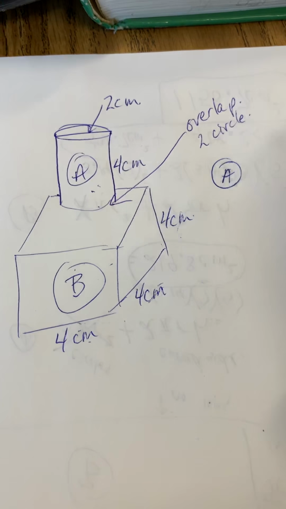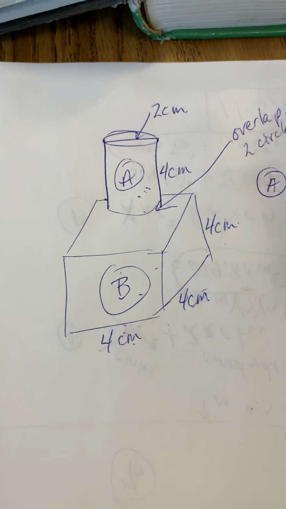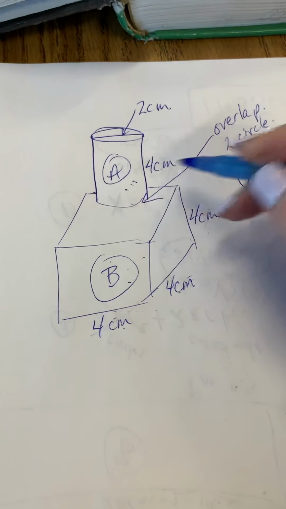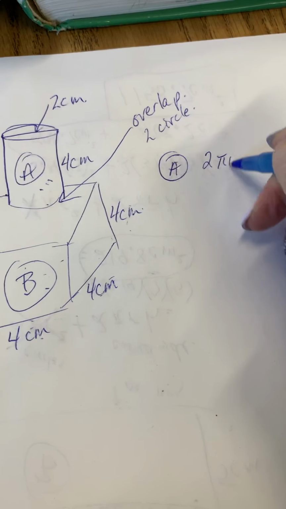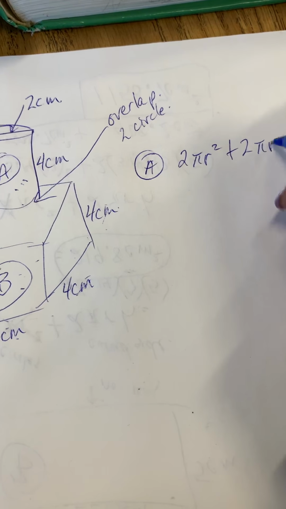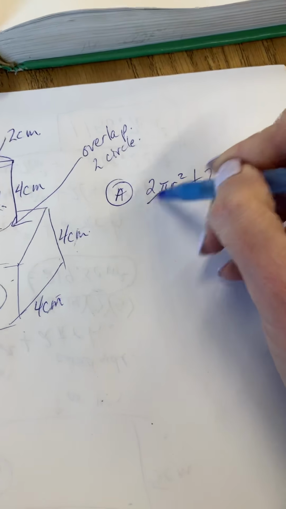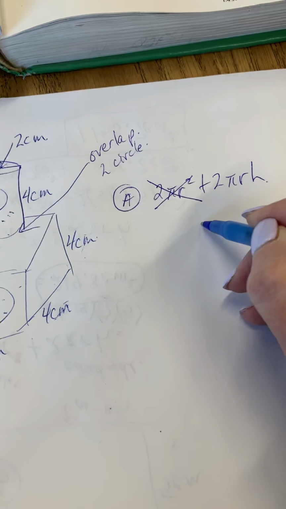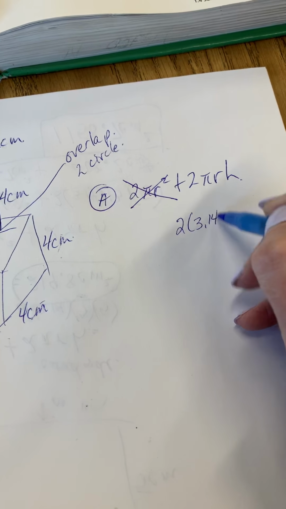So we're going to jump right in. We do this in pieces. I always label my objects in the composite object by letter. So now I'm going to take care of the cylinder. 2 pi r squared plus 2 pi rh. And remember, I try to eliminate, if I can, first. And so I would only be dealing with 2 pi rh.